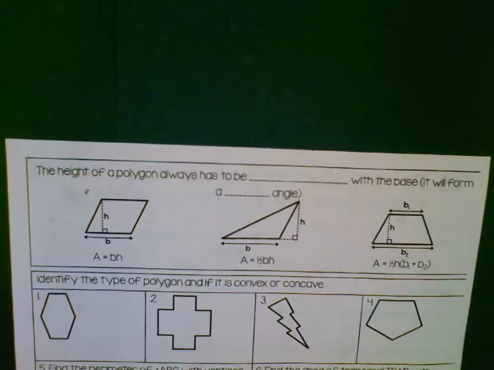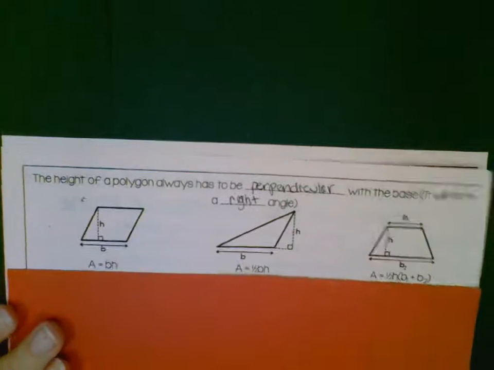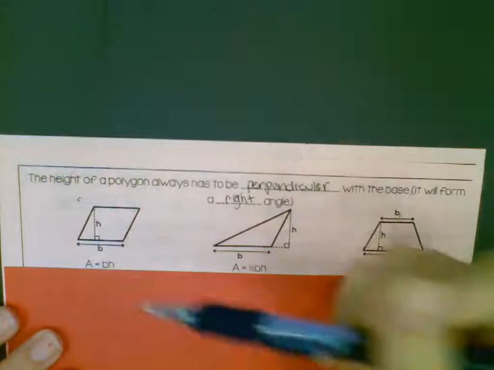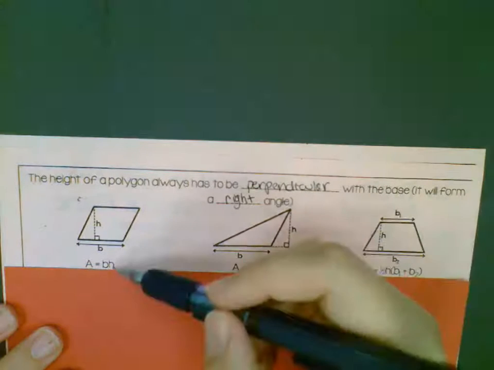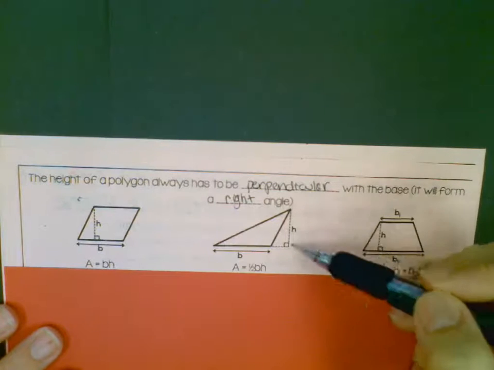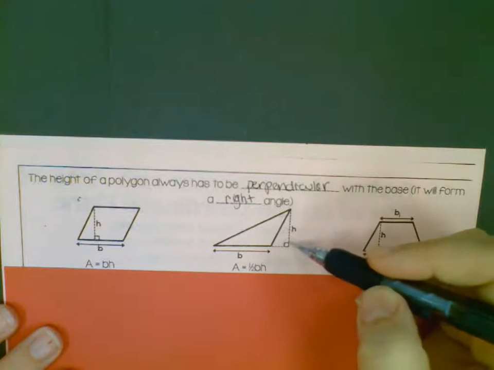So on the back, we have our area formulas at the top. Okay, so the height always has to be perpendicular to the base, and that's how when we look for the h, we have to look for the side that forms a right angle. Okay, so sometimes like in a triangle it could be outside like it is.